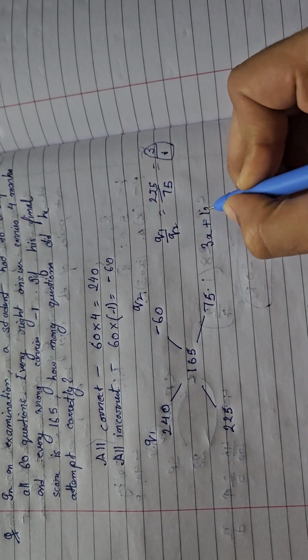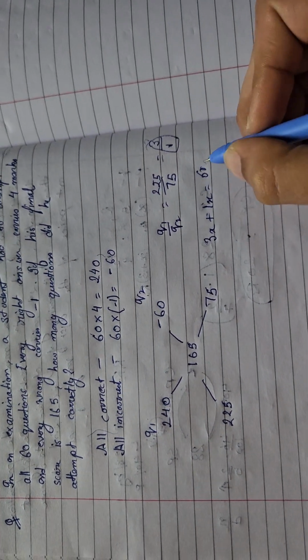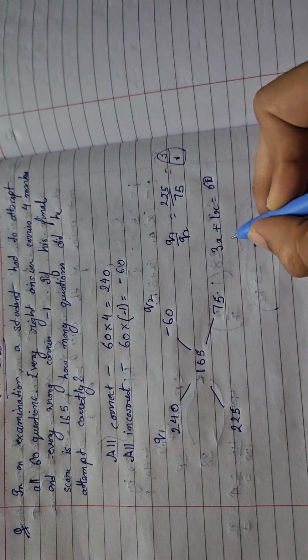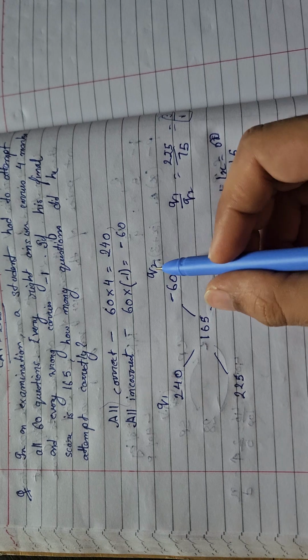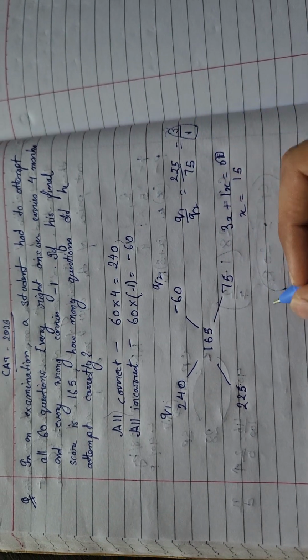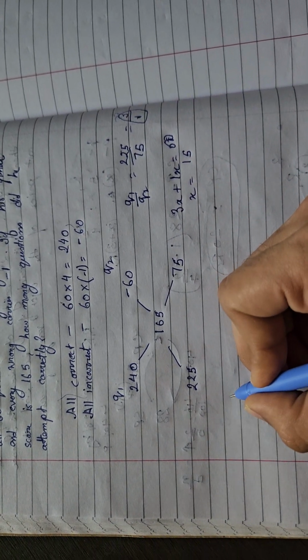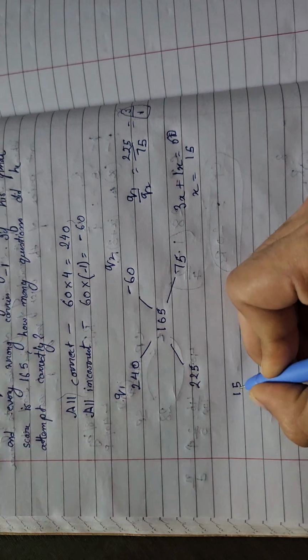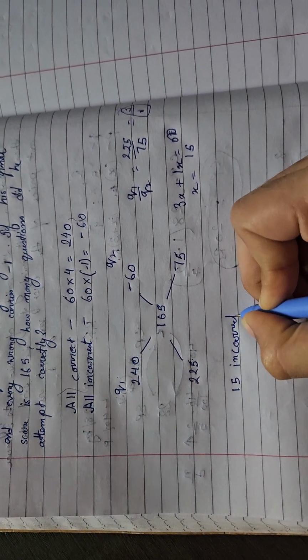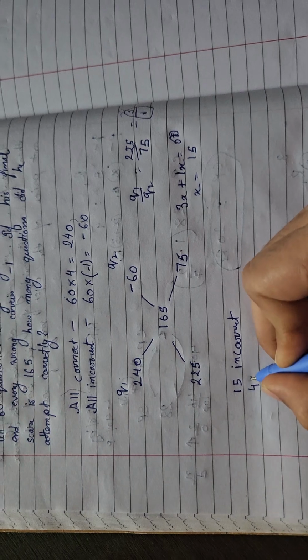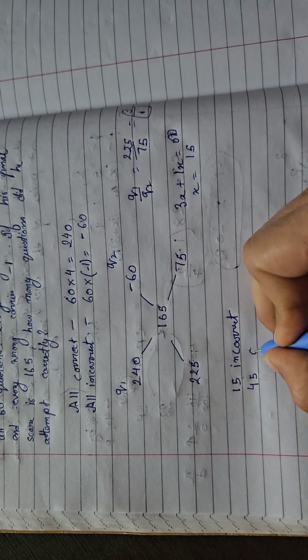3x plus 1x as 60, because there are total 60 questions, right? Now if we get the value of x, we get the value of x to be 15. That means Q2 is 15, right? Q2 is 1x. So the student has attempted 15 incorrect and 45, that is 60 minus 15, correct questions.